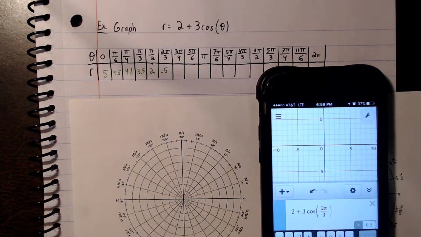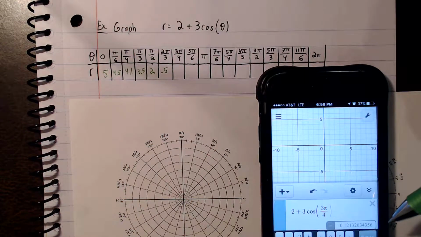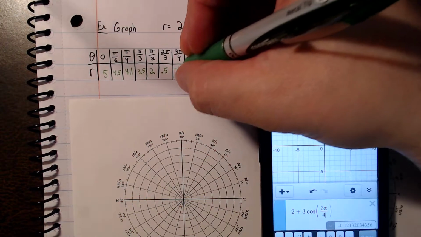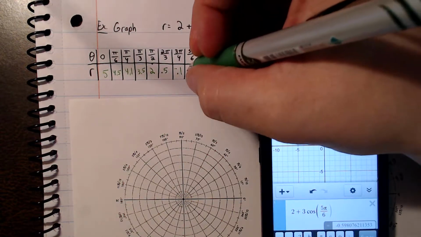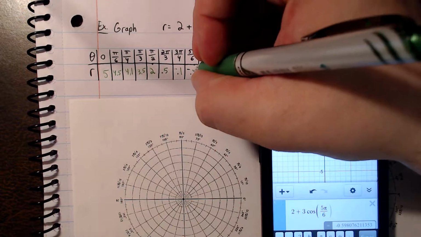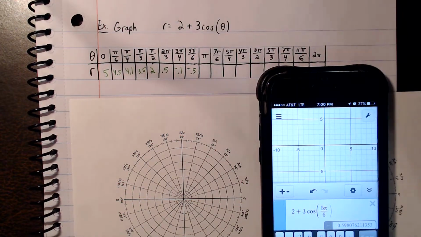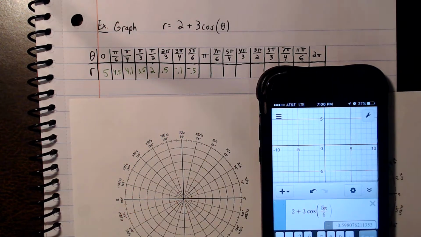Next is 3 pi over 4, which is negative 0.1. Next would be 5 pi over 6. It's looking like negative 0.5-ish. We don't have exact measurements on here, so close enough.